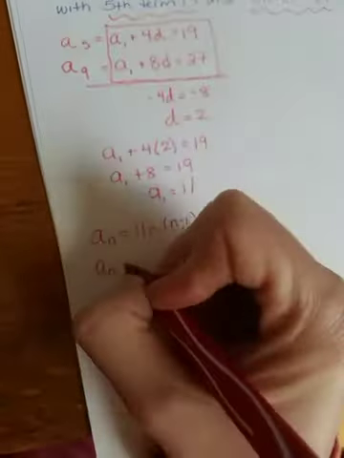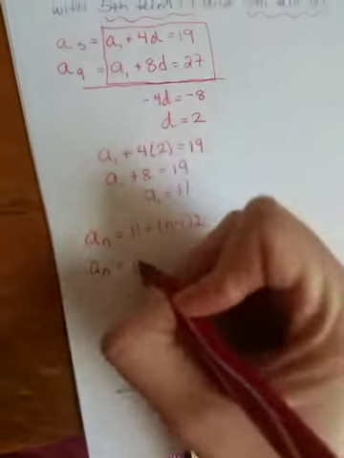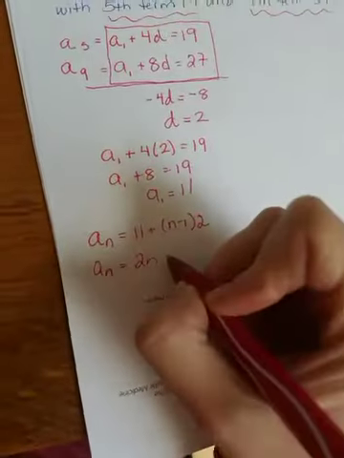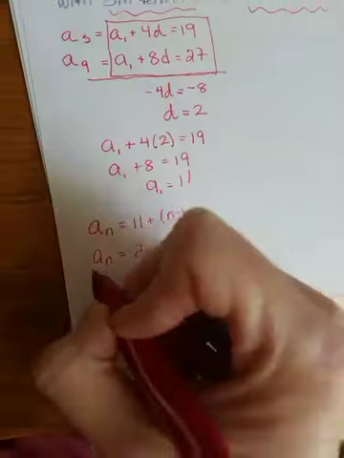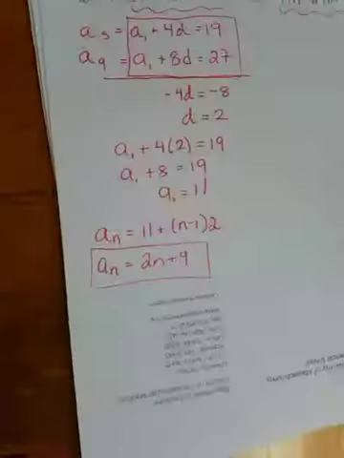And again, we like this simplified. So distribute in, I'll get 2n, a negative 2, and 11 would be 9. And there's your answer. If that works for you, great. But I'll also show you another way that people have used over the years.